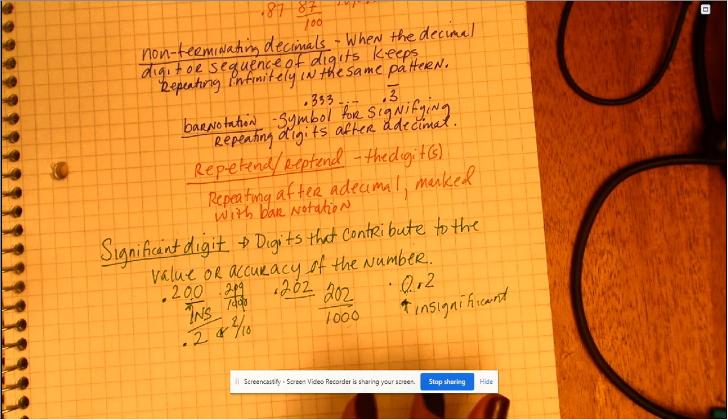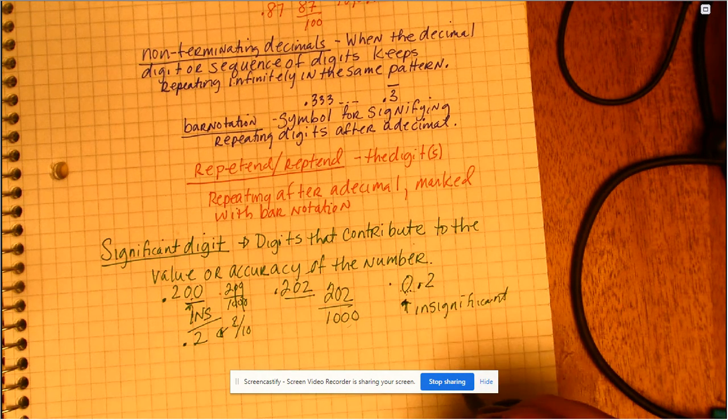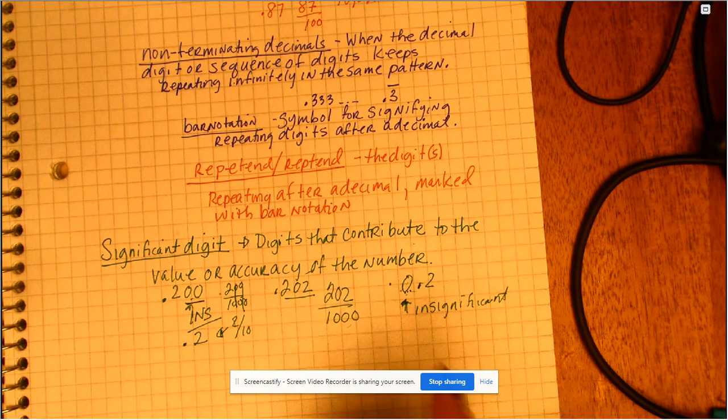So we're going to move on and do a second video, and I'm going to go through the steps on how to convert fractions to decimals and terminating decimals into fractions.